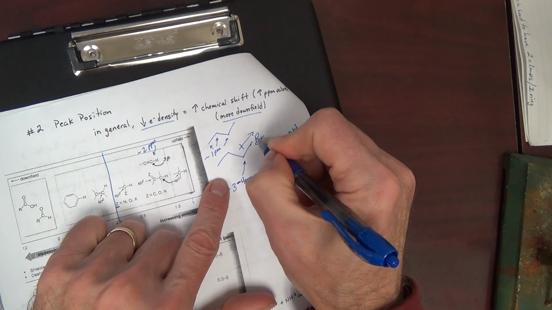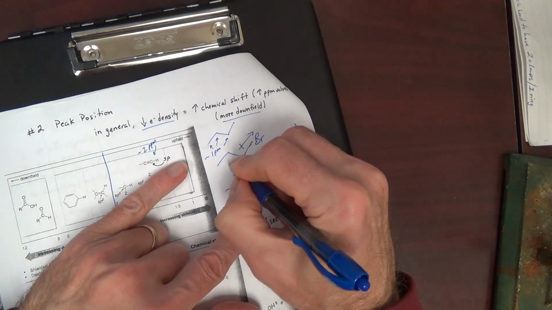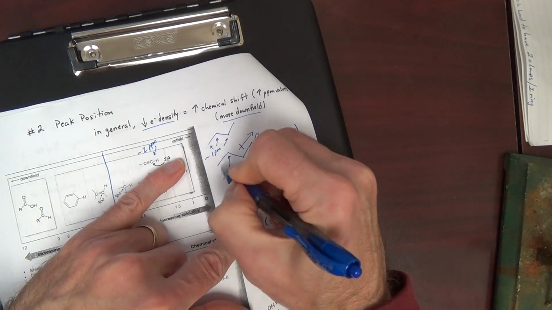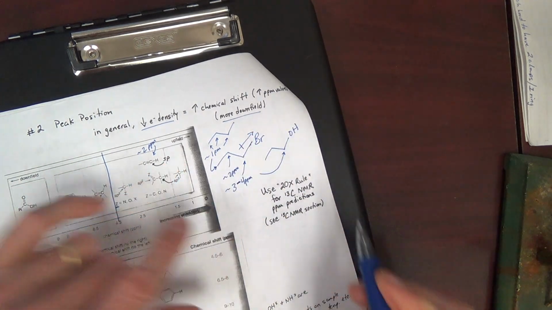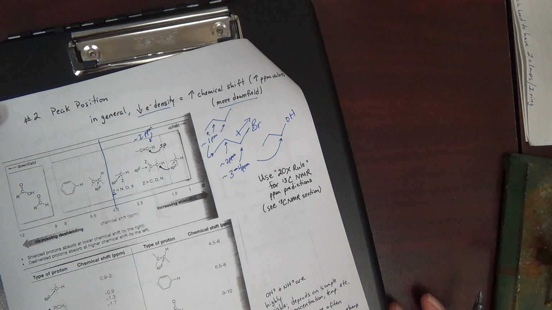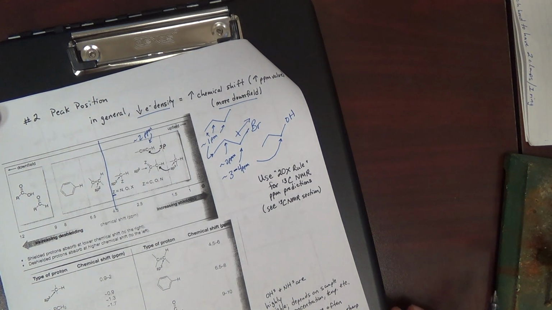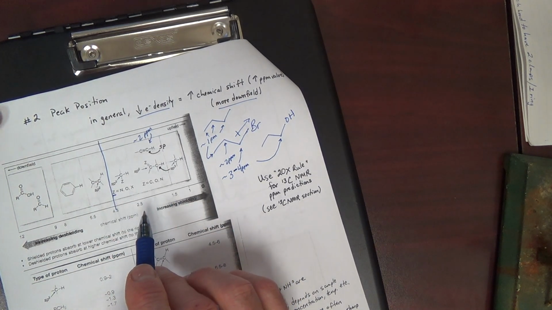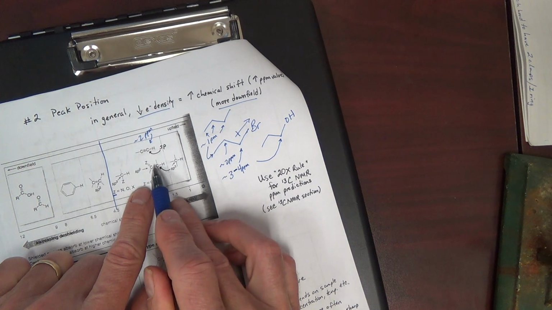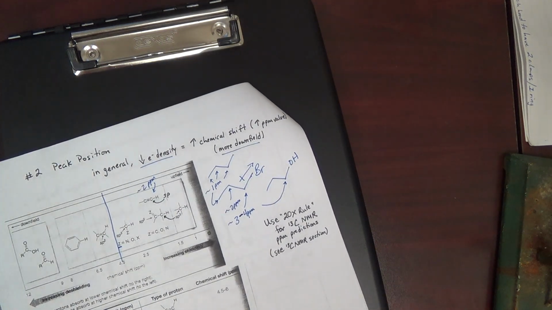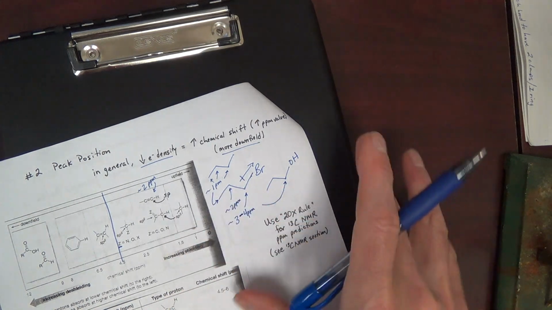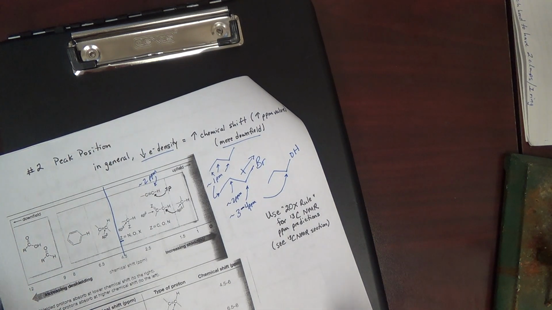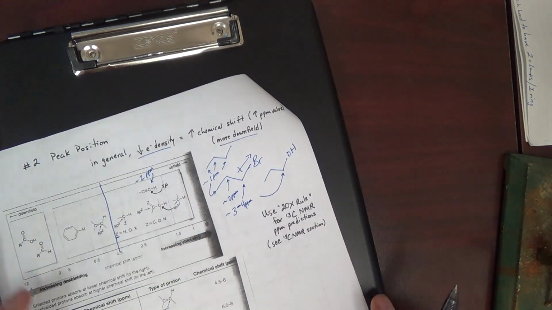But the electron withdrawing nature tails off, and this is going to be about 2 ppm. And then once you get further away, it's going to go back to the standard position of about 1 ppm. I'm going to write a good bit here. You may write in a different place so your handout doesn't come quite as jumbled as mine may be.